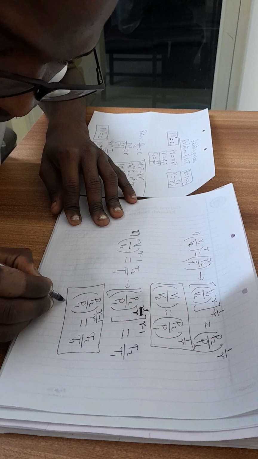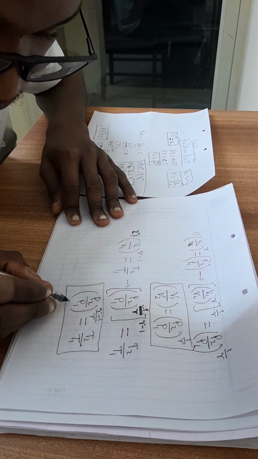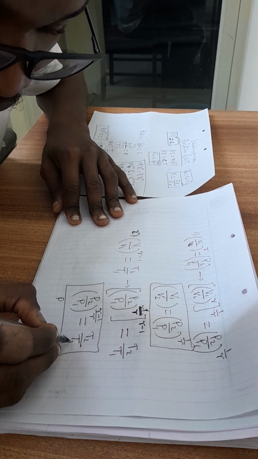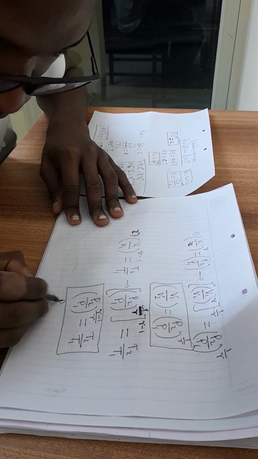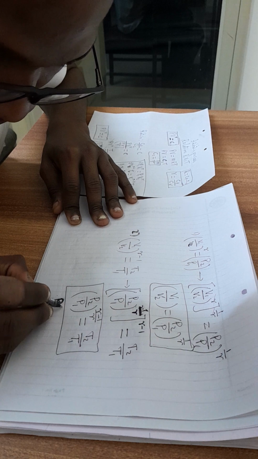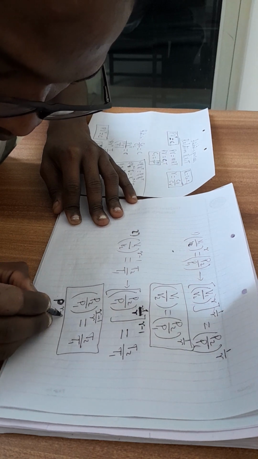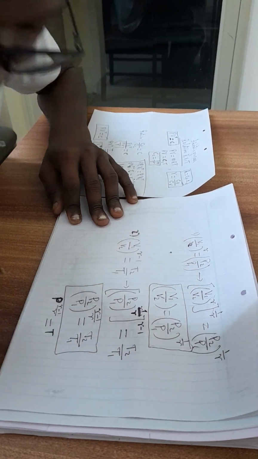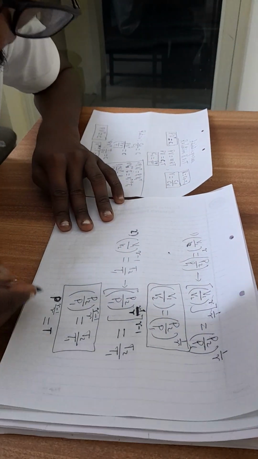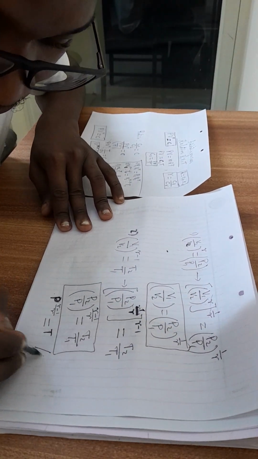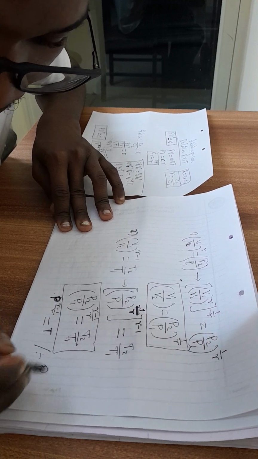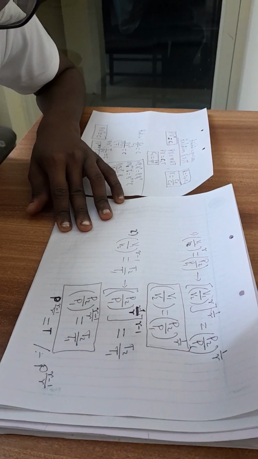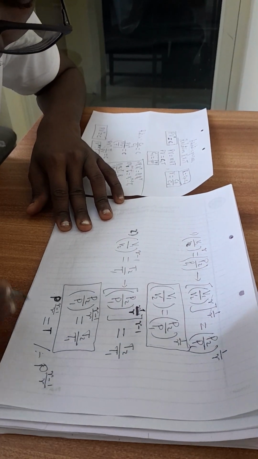If it is P2, P1, I will consider this as P. And if it is T2, T1, I will consider this as T only. So P raised to gamma minus 1 upon gamma is equal to T. Then I divide it all by P raised to gamma minus 1 upon gamma.